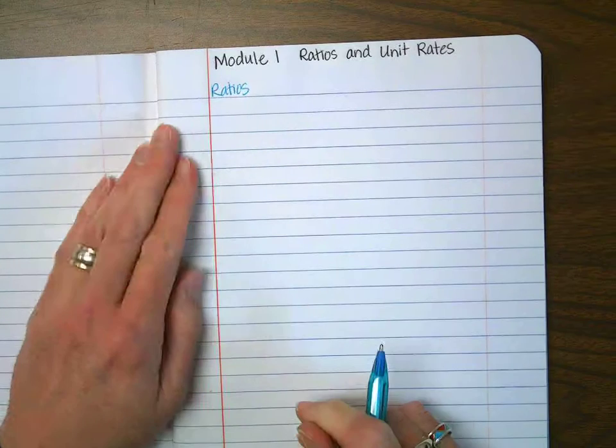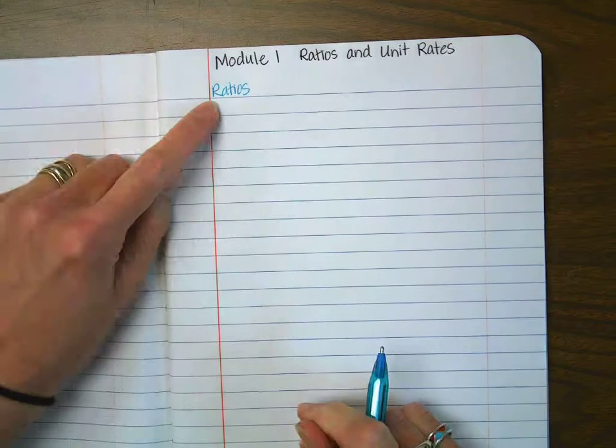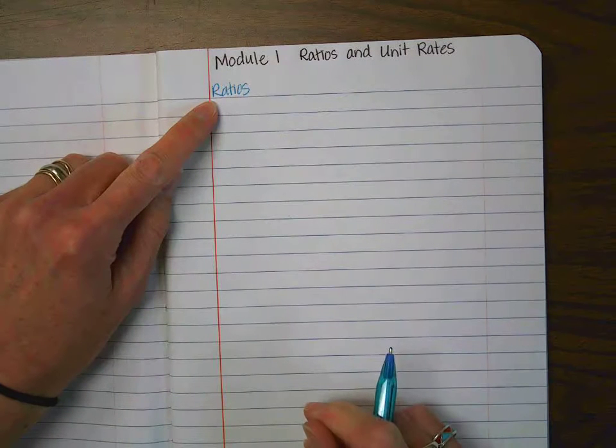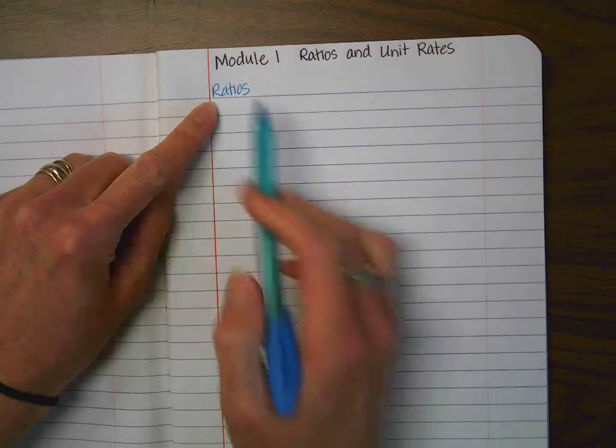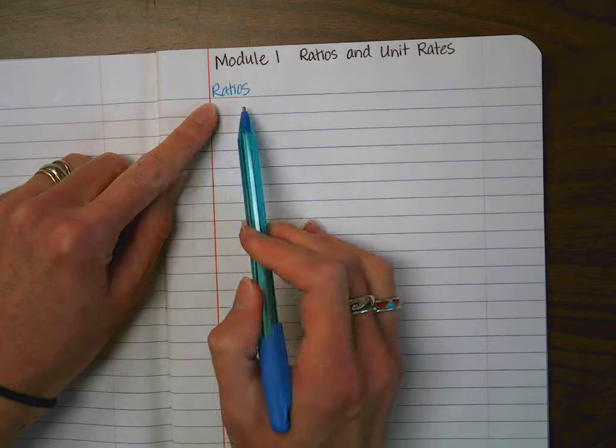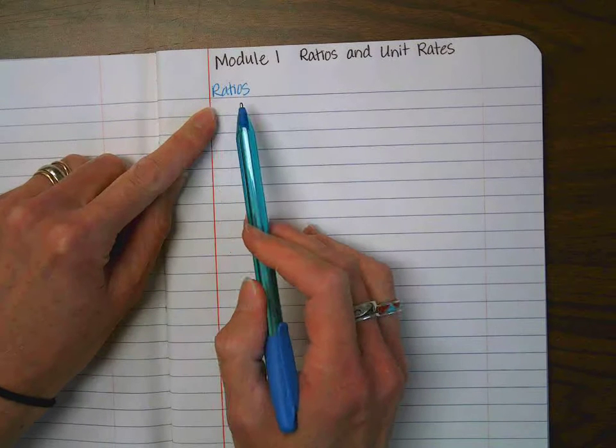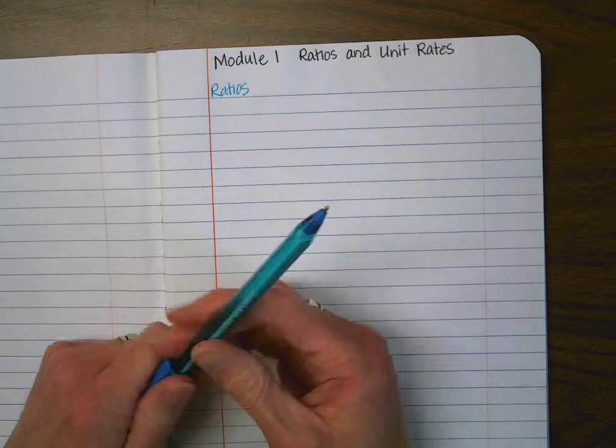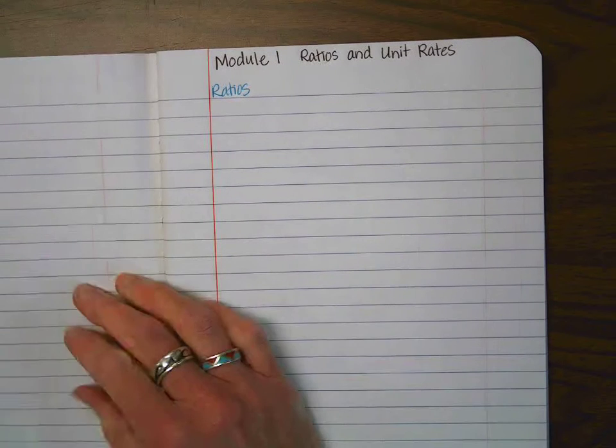Pretty simple. So you need to write that title, and every time we change a lesson, so tomorrow when you take notes, we will not write this again. We will just write the new title, and the new title always sits on the top line. Okay? So there's our first word of our lesson for today.